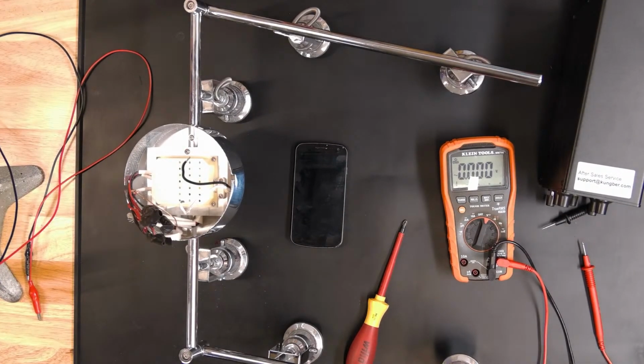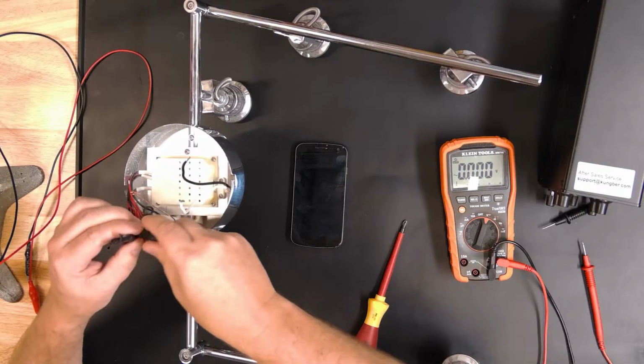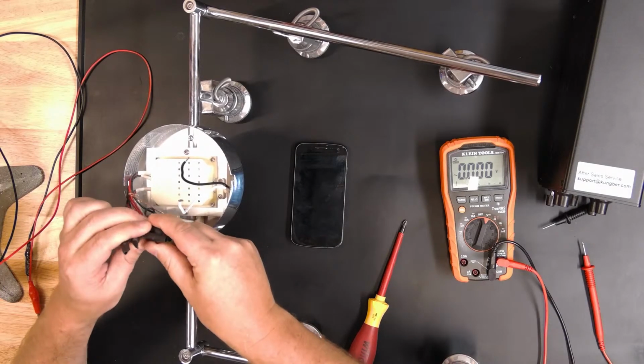Okay, how about that? Okay, we're a little bit closer now. And pull this out so we can take a look. These guys are so crispy right here. Look at that.